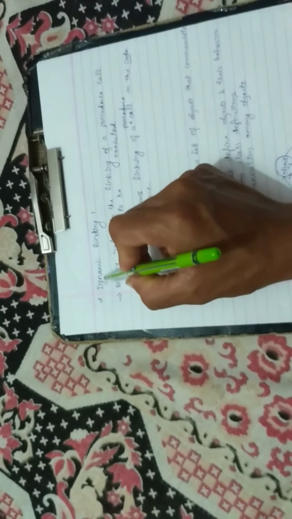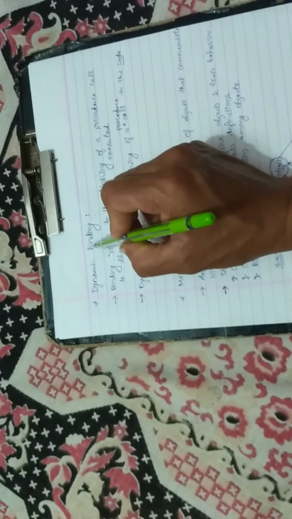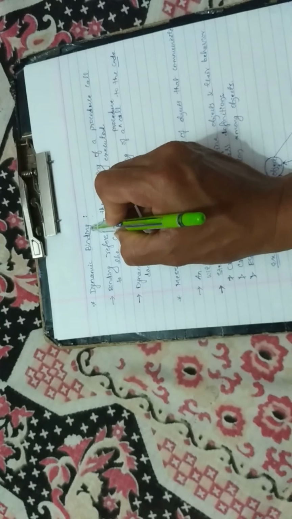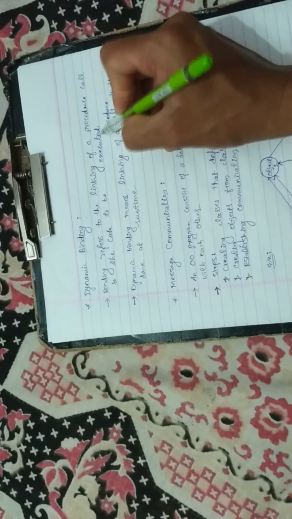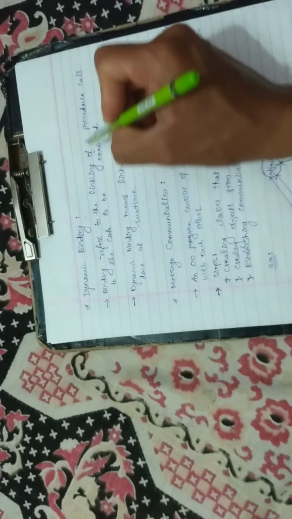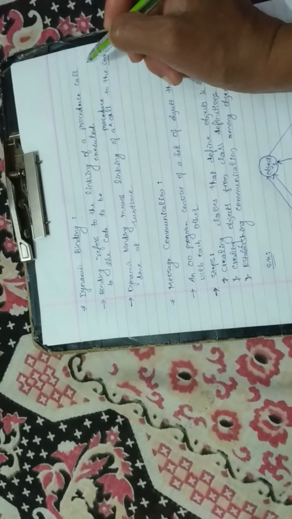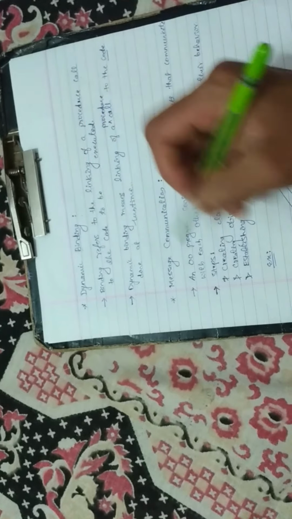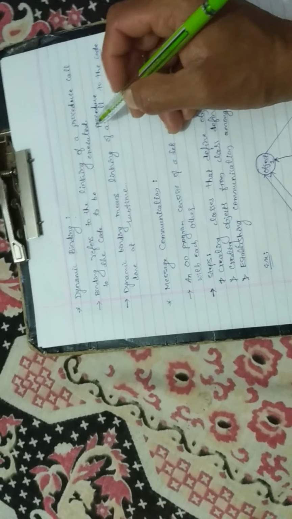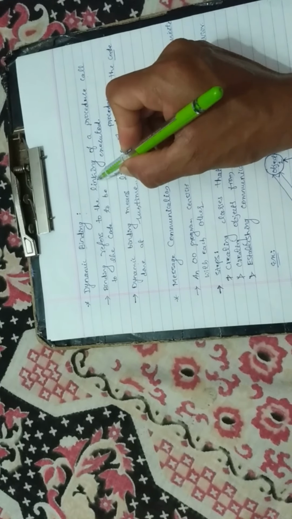Before going to dynamic binding, let me brief you about what binding is first. Binding refers to the linking of a procedure call to the code to be executed in response to that call. That means at compile time, a linking has to be done.